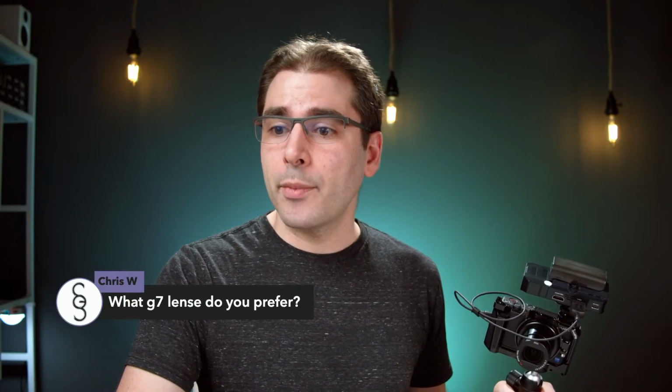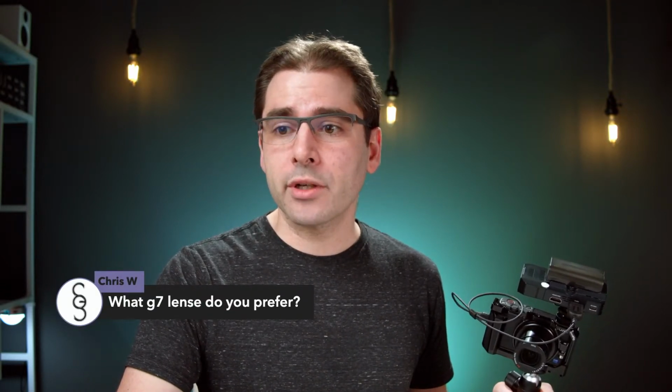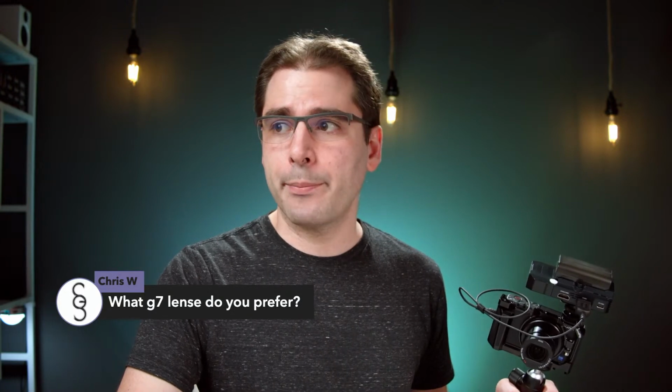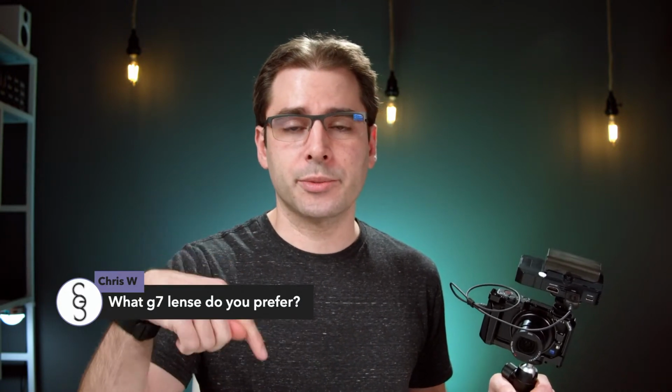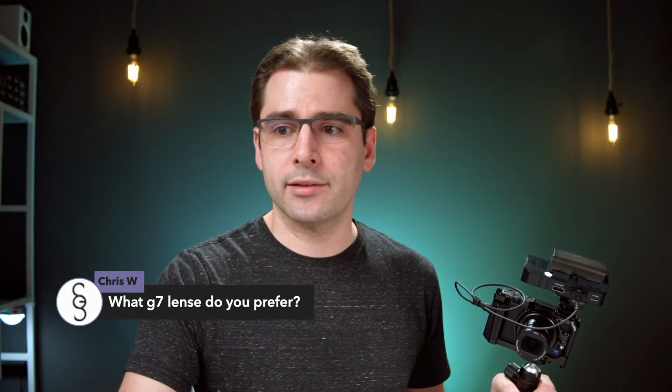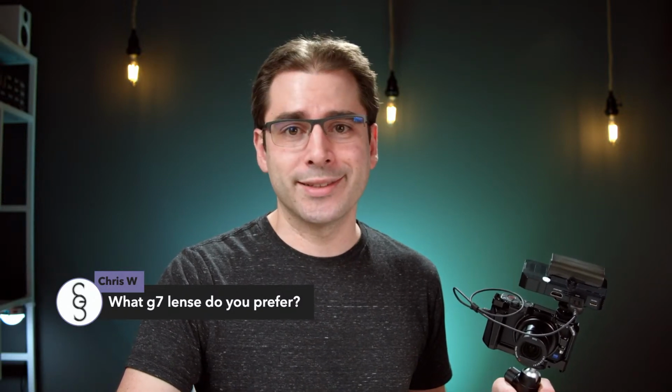Lumix GX85 is also another good one, but the G7 is a lot cheaper, so that's why I usually recommend the G7 instead of the GX85. The GX85 is smaller, which is nice, but it's not so cheap that I'm just like, yeah, absolutely get it. What G7 lens do I prefer? My favorite is the 15mm, and I'm pretty sure I link it down in the description here because I love that one so much. It is an expensive lens, but it's really good.